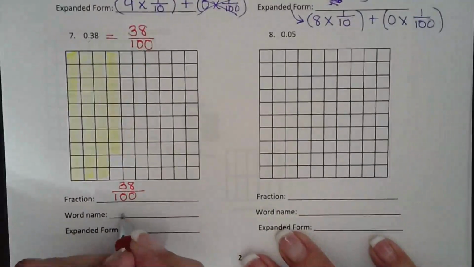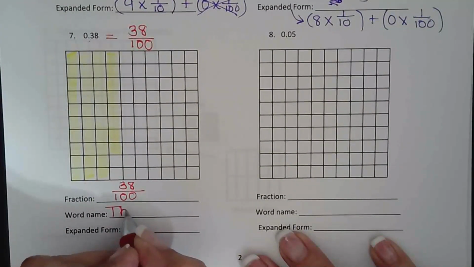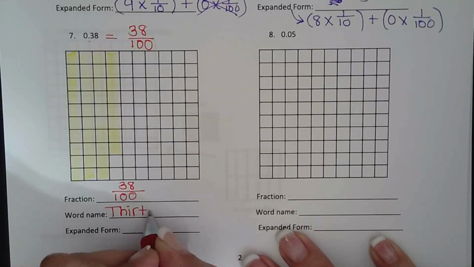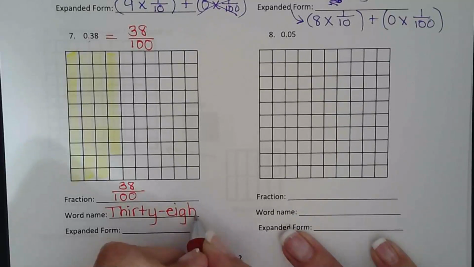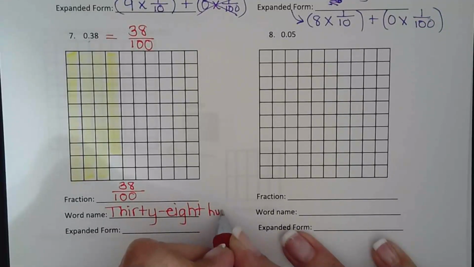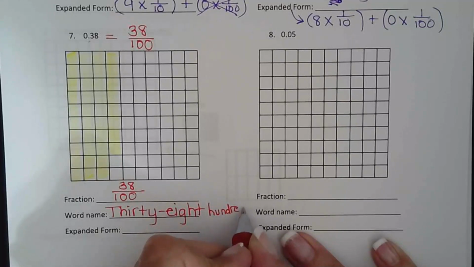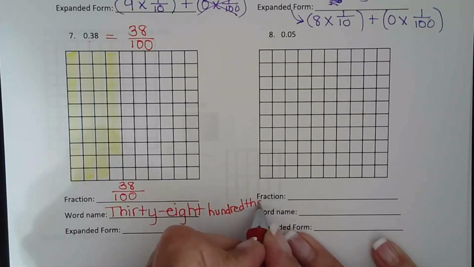So 38 is between 21 and 99, so it needs a hyphen. So thirty-eight hundredths. Spell the word hundredths with the THS.